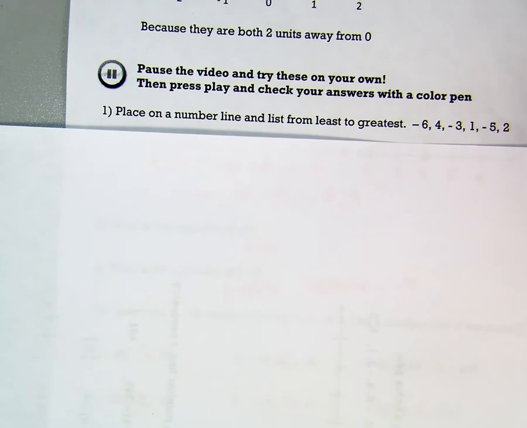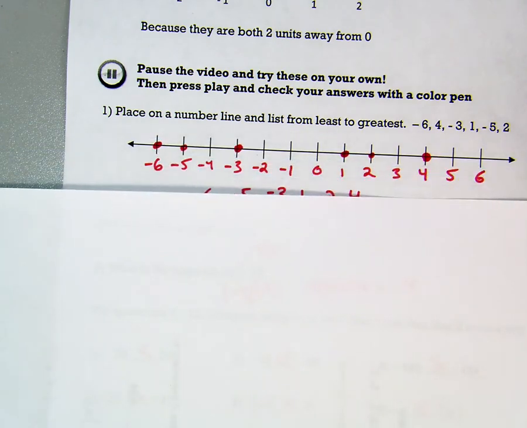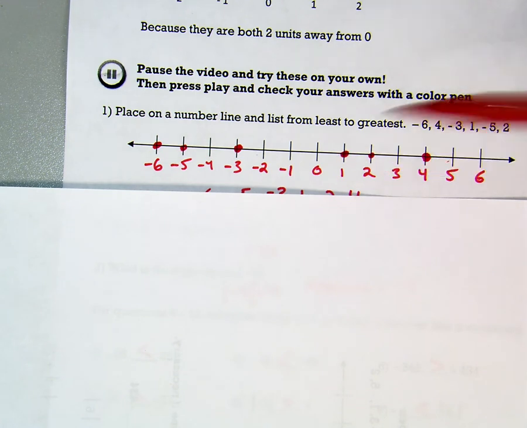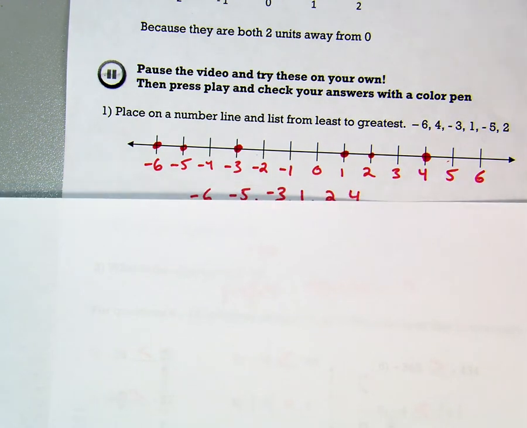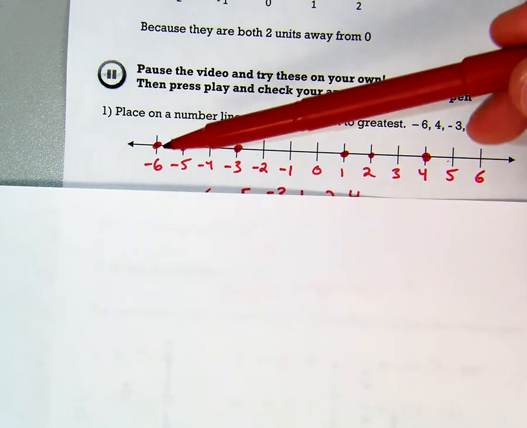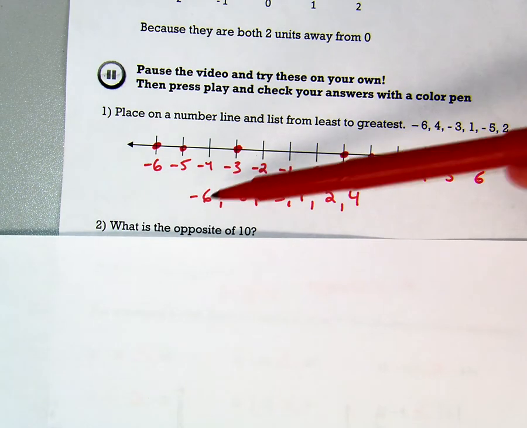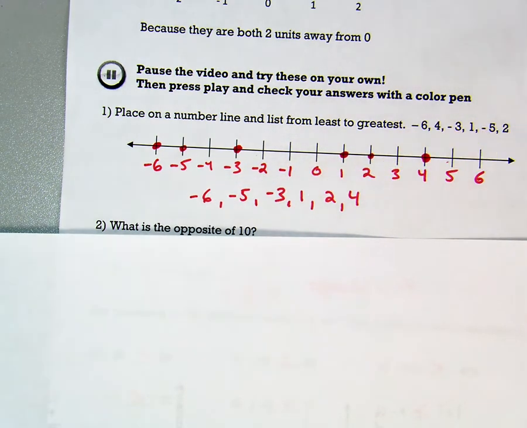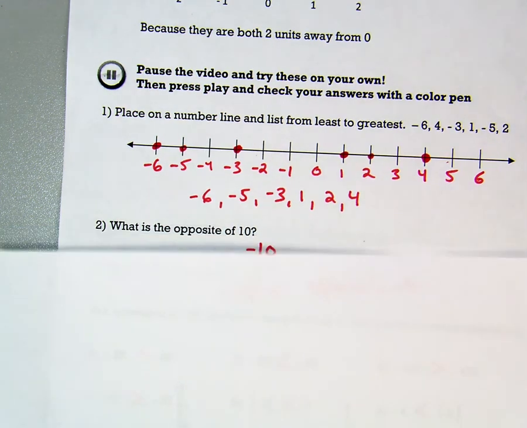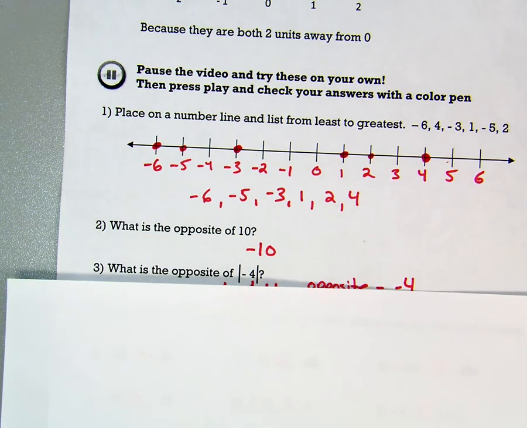Alright, so you should have paused your video. Alright, first problem for you to do is go ahead and fill in the number line and then place these numbers on there. So you can see I filled in my number line and I put a little dot for where those numbers are. And then by doing that I can go ahead and put them from least to greatest. Remember, this side is the lesser values and this side is the greater values. So we have negative 6, negative 5, negative 3, 1, 2, and 4 would be how we order those from least to greatest. Next question is, what is the opposite of 10?